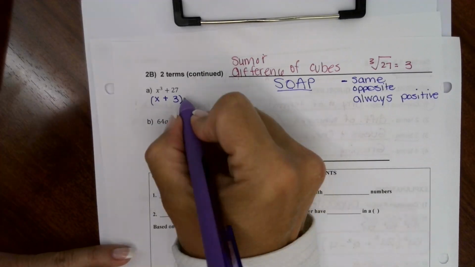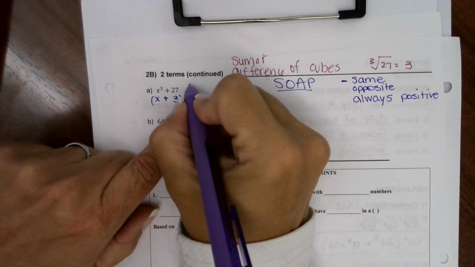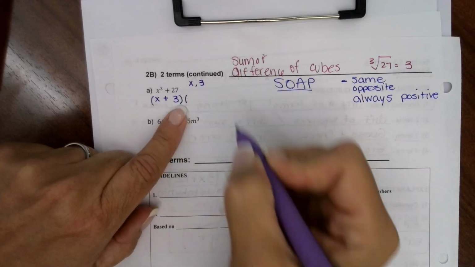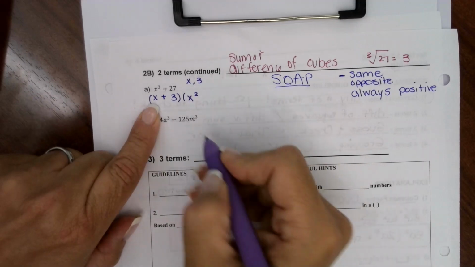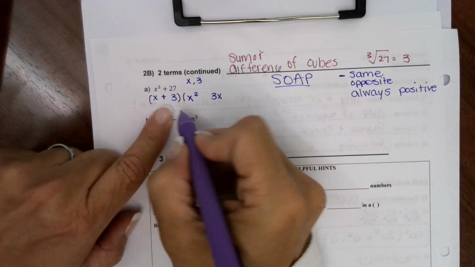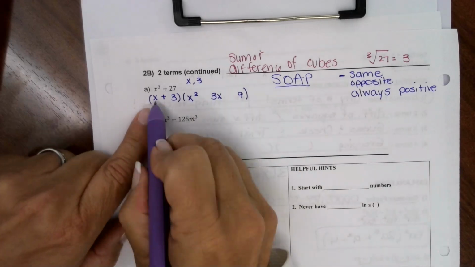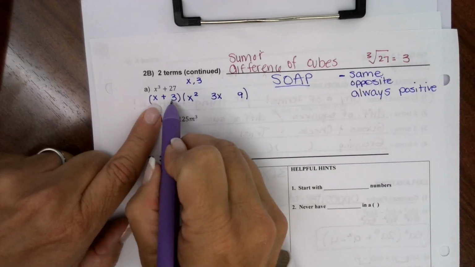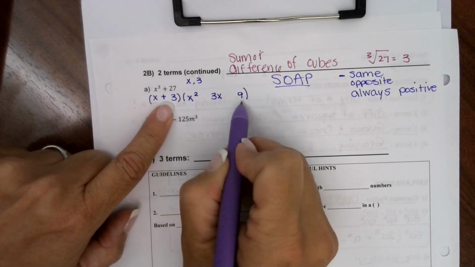Now, what I'm left with now is a trinomial. So my trinomial, remember my two values were x and 3. So if I have x, this has to be x squared. Now I'm going to multiply the two together, and I would have 3x. And I square the last term, and I would have 9. So first term squared, two terms multiplied together give me the second. Last term squared gives me 9.